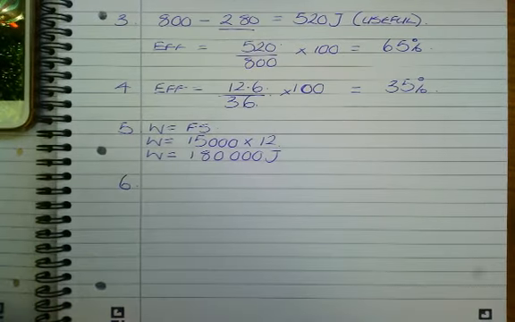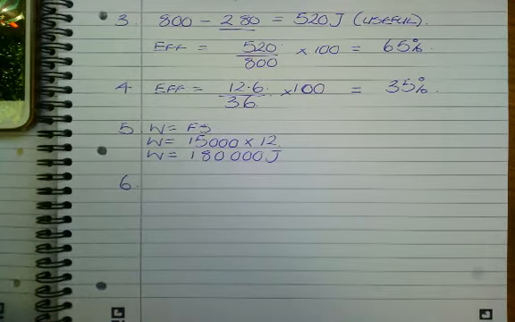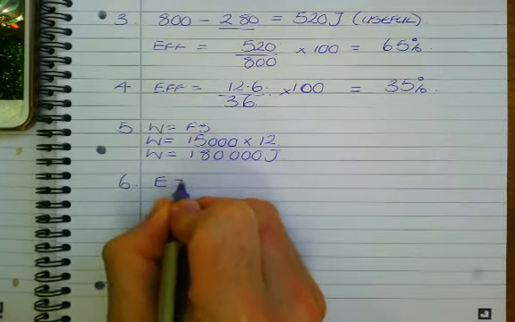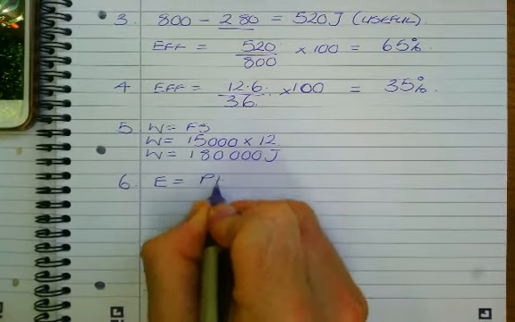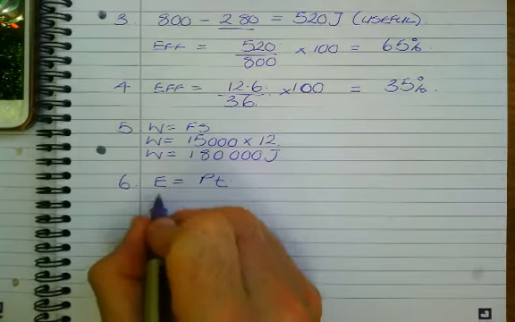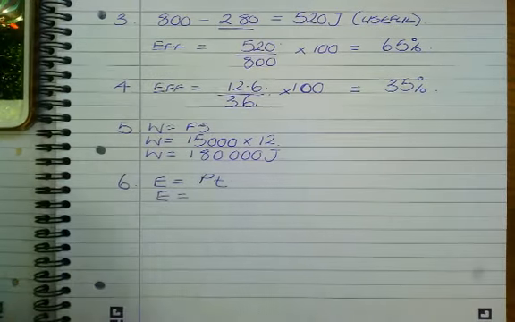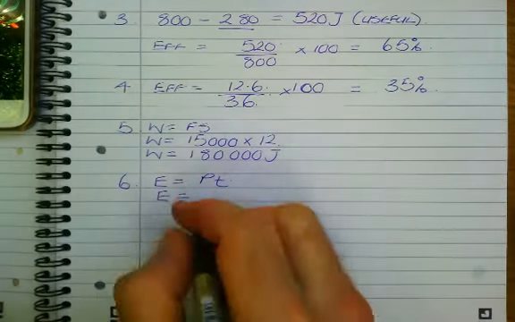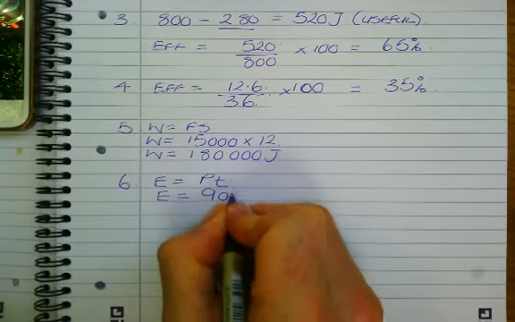So question 6 is a bit of a challenge question for us. The motor of the winch in the above question has a power usage of 9 kilowatts, and it takes 30 seconds to raise the car the distance. Calculate the energy transferred by the motor. So energy is power times time. So the energy used will be the power of the motor, which is 9 kilowatts.